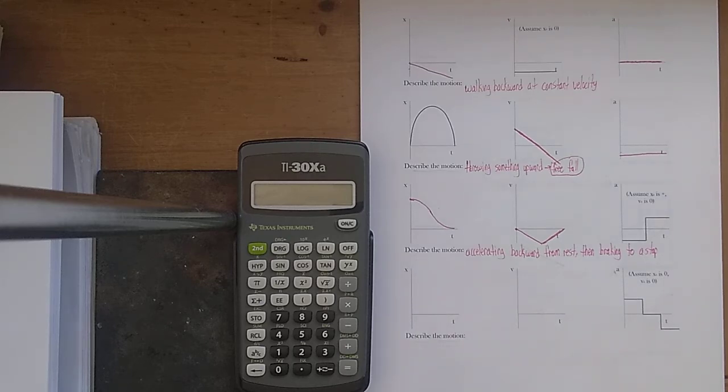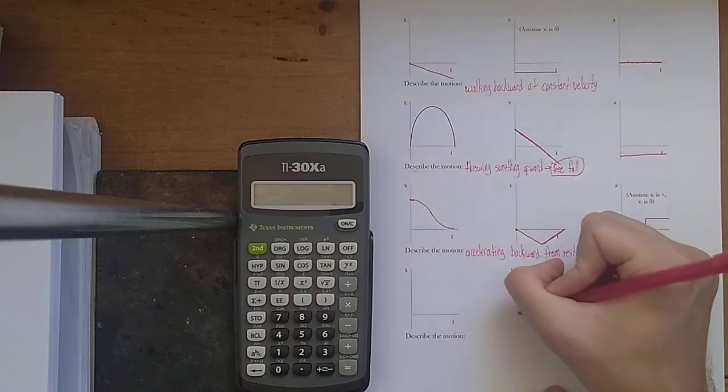Last one. We have this kind of interesting stair-step pattern. We have an initial positive acceleration, then we have no acceleration, then we have a negative acceleration. The area under the curve means the change in velocity, so we should have a gain in velocity here, an increase in velocity.